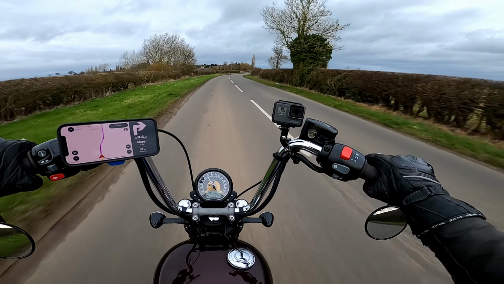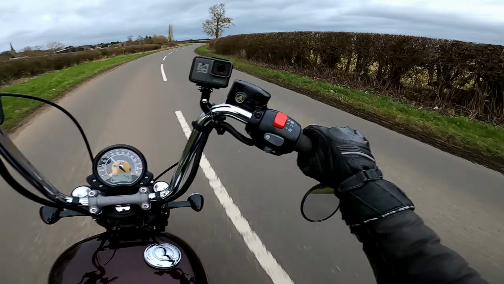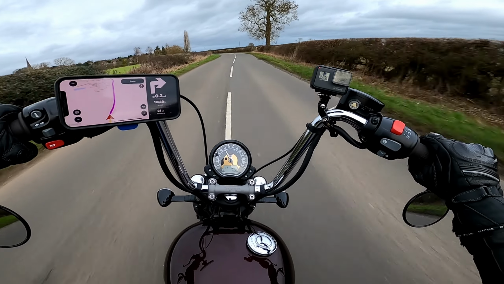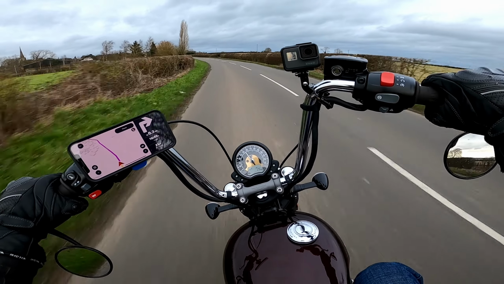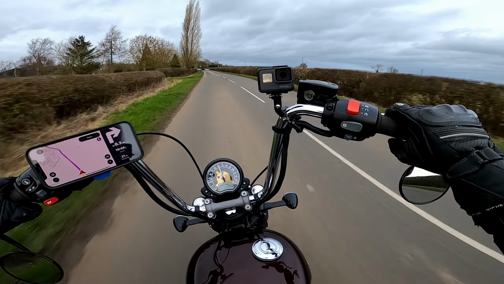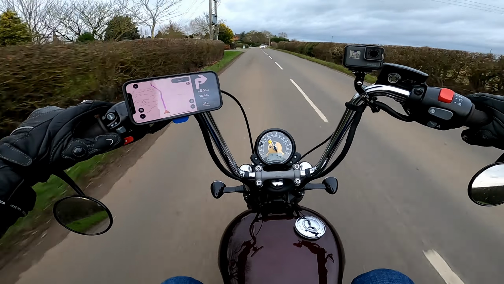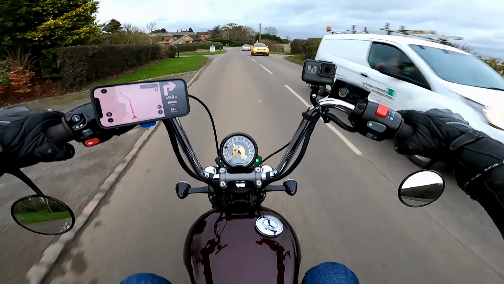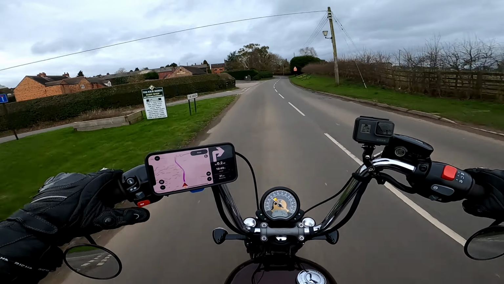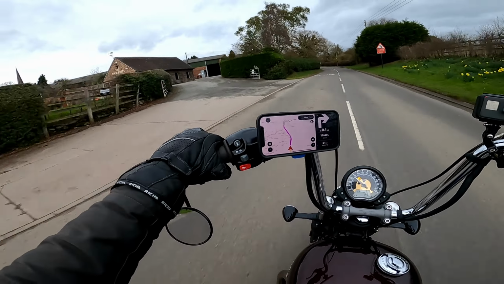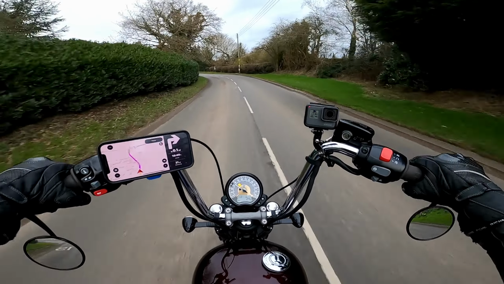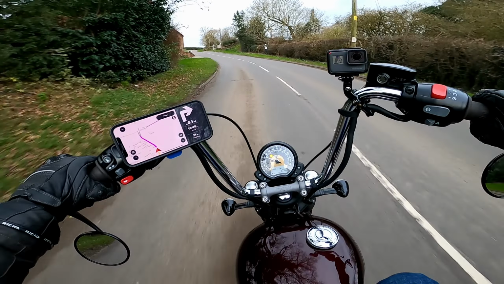Keen-eyed of you will now also see that we've got the 2 cameras set up back on the bobber. It's more difficult and more work, but it certainly makes the edits a lot more fun to do. A bit more going on.